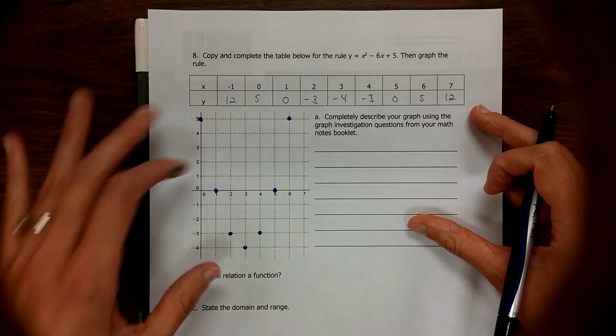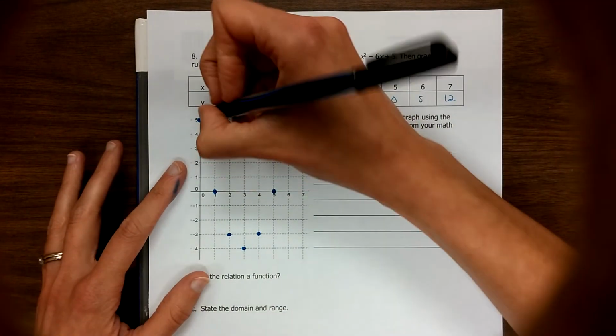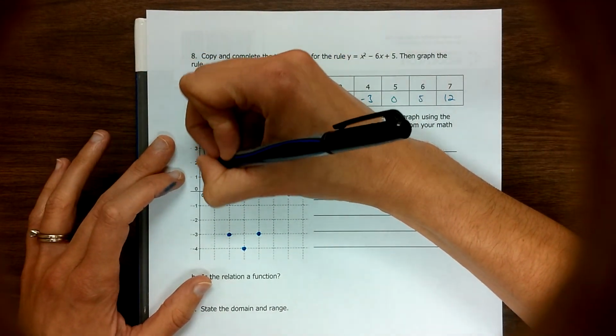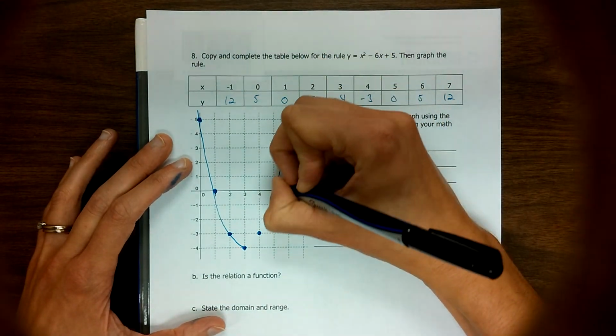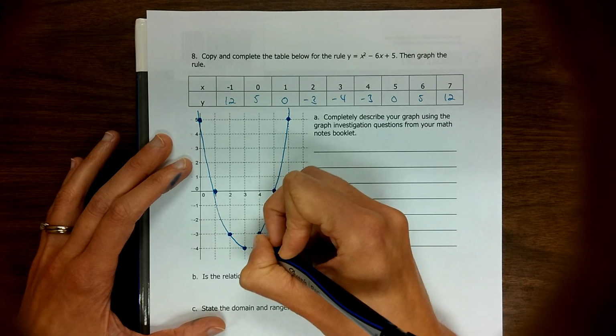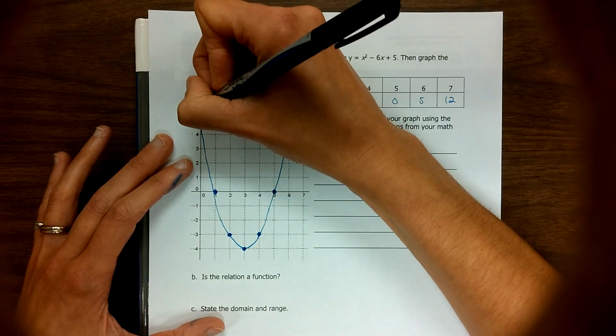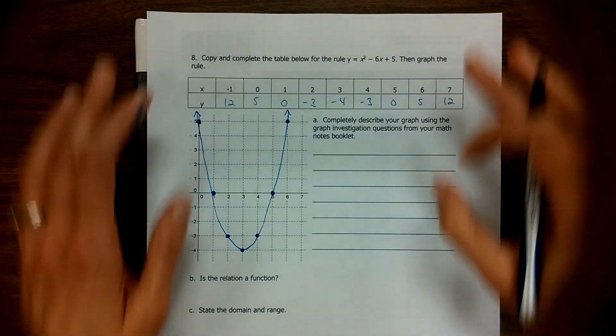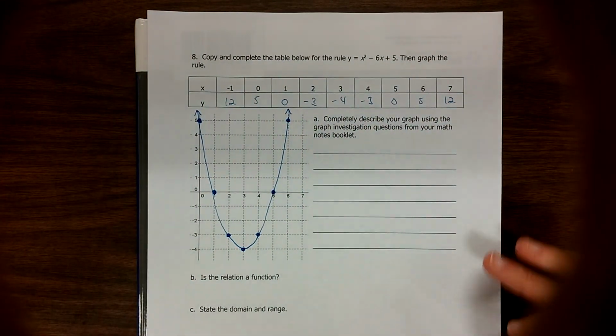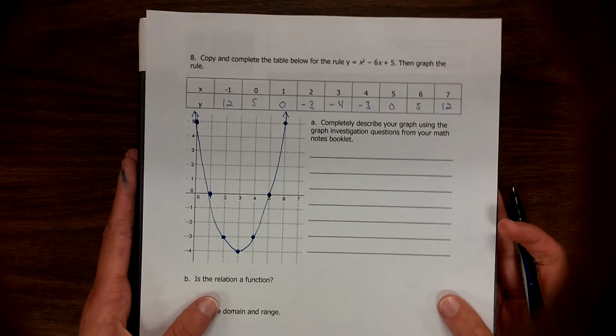So we can tell we have a nice parabola here. And I'm going to go ahead and sketch in the parabola, make it a nice smooth curve. And we know that parabolas go forever. So I'm going to put arrows on both ends here to show that it's going to continue going up forever. And then we're going to describe our graph.